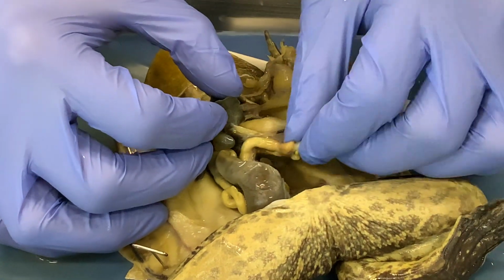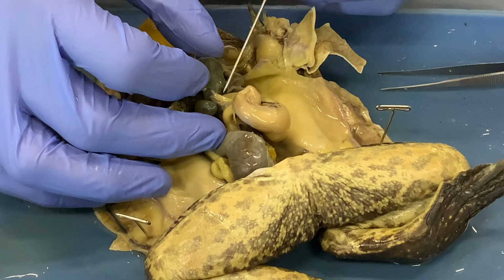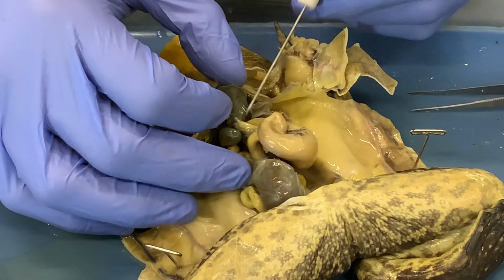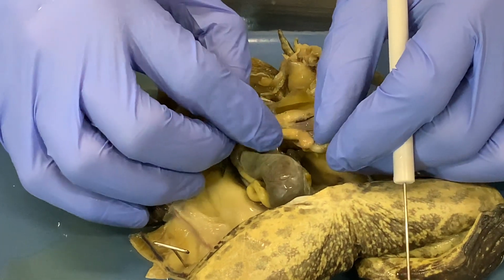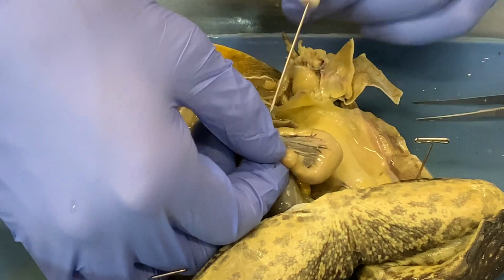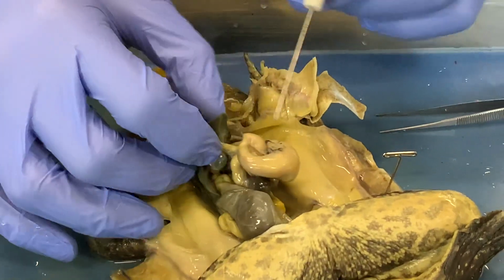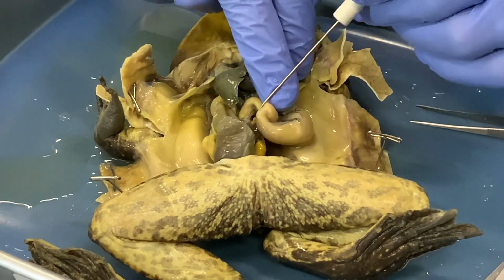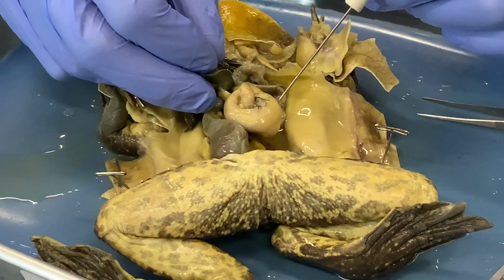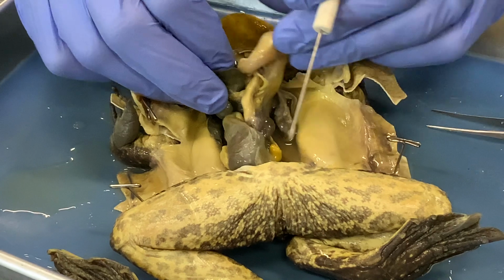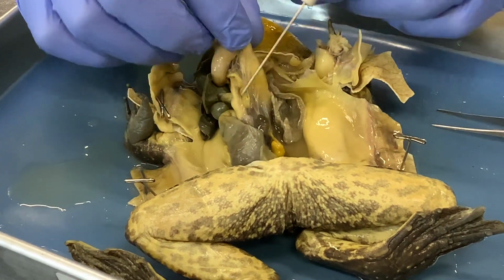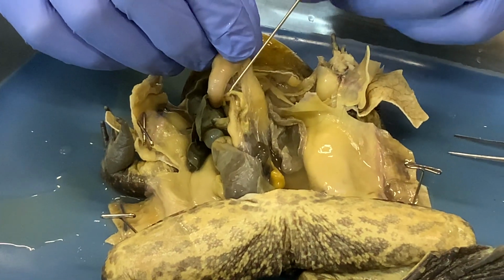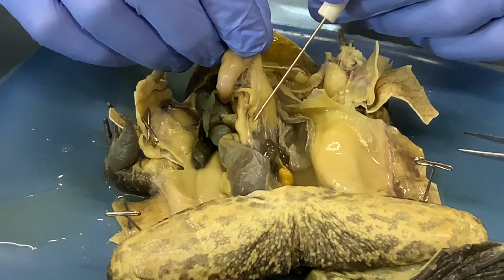And if you look on the underside of the liver, there's a tube connecting it to the digestive tract here. That is the gallbladder. And that connects right here to the small intestine right after it leaves the stomach. So this is the stomach here. And then if we look on the other side of that connection, you can see another duct right here that connects also to the small intestine right there.